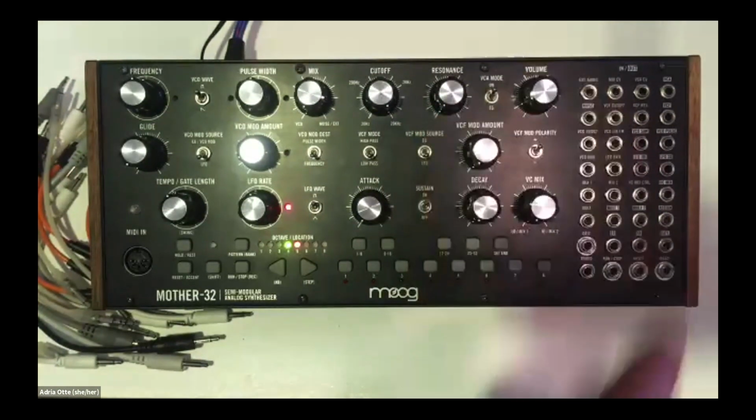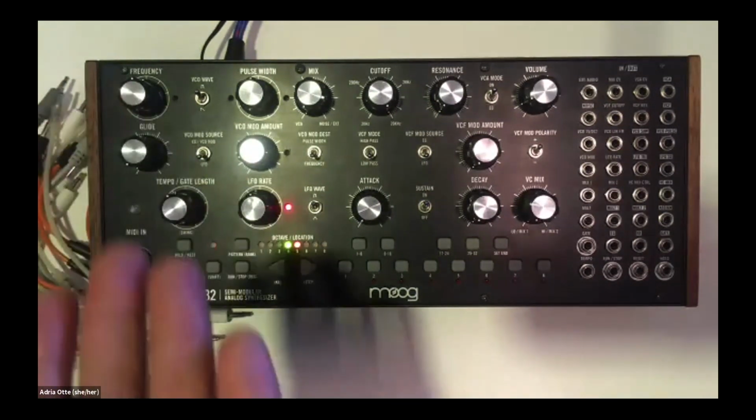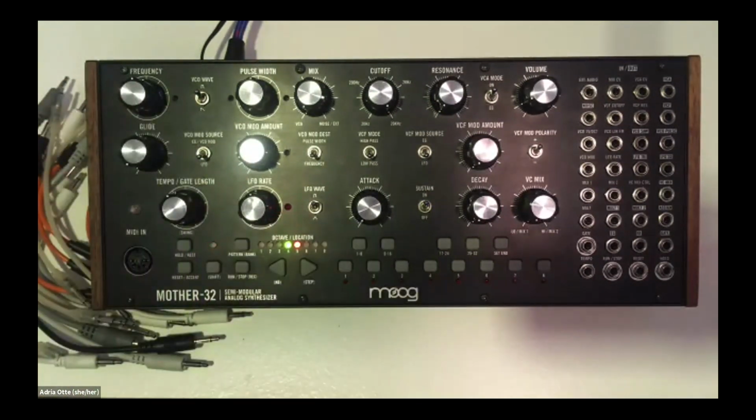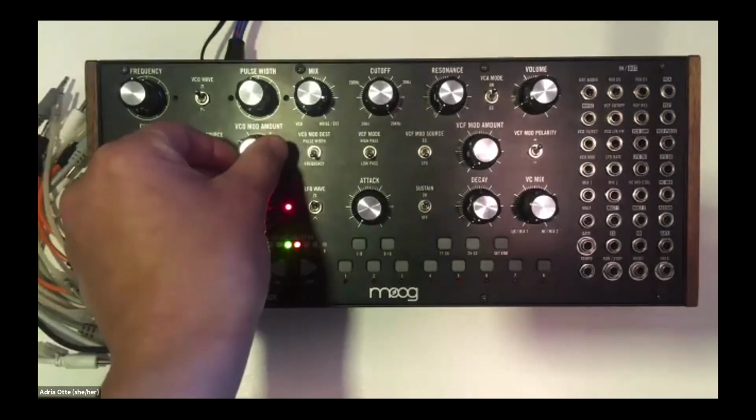So now, as that square wave goes between its on and off state, it's just sending that information to control this frequency. So it's going on and off, toggling between these two different pitches, and I can again widen that range by applying more of it.